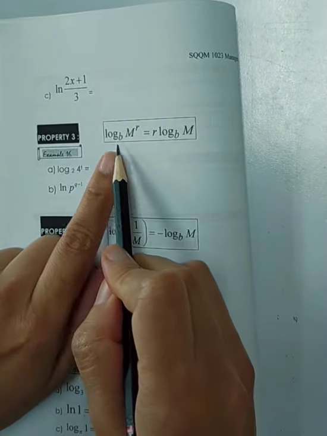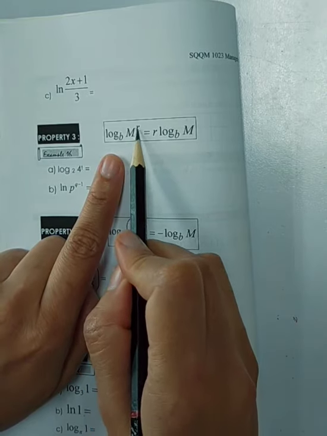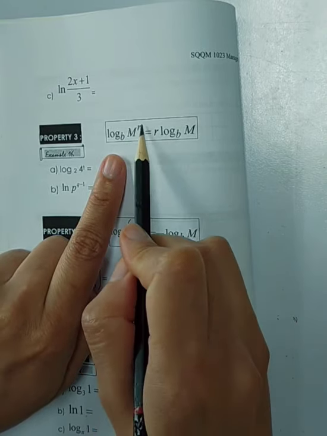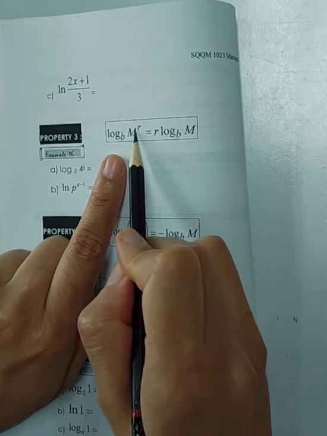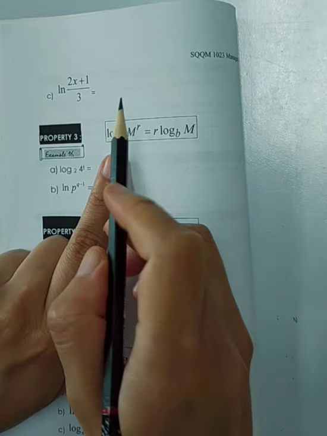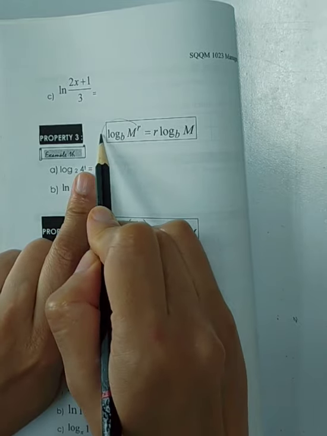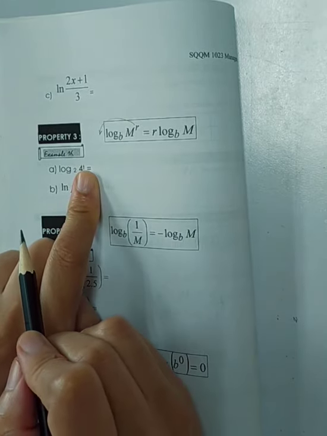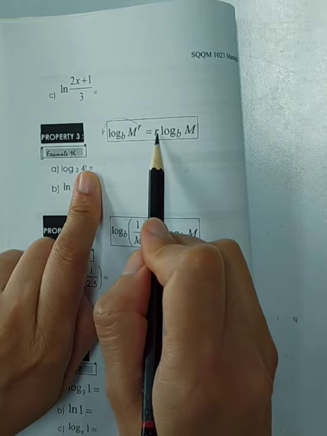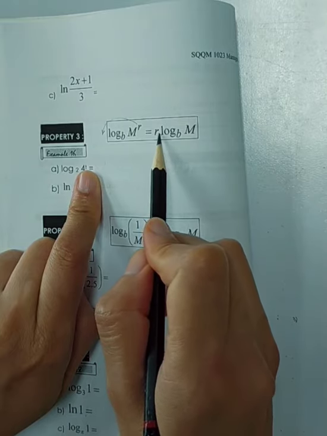In property 3, whenever you have a power value here, you can bring the power in front. Basically the operation is multiplication.